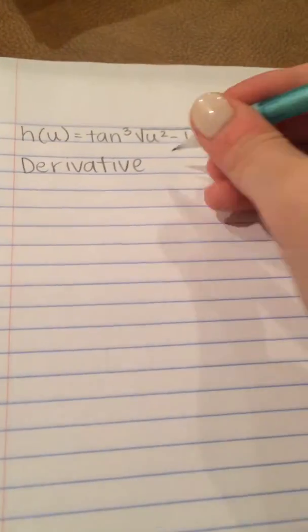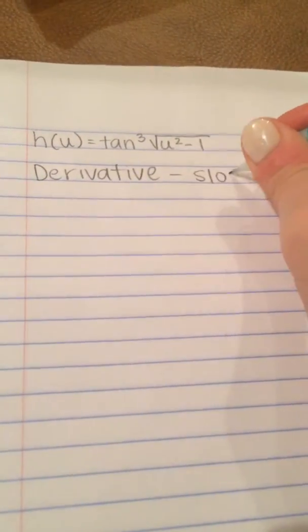So what is a derivative? In simple terms, a derivative is a slope. If you think of the graph of a function and you pick a certain x value on that graph and find the exact slope at that point, that's a derivative.